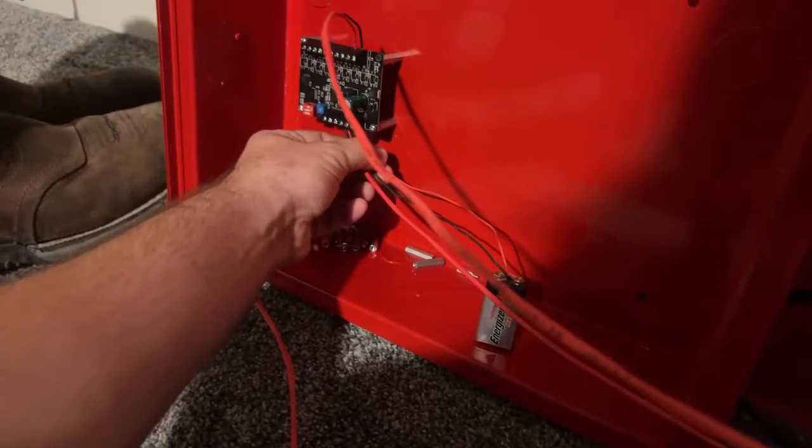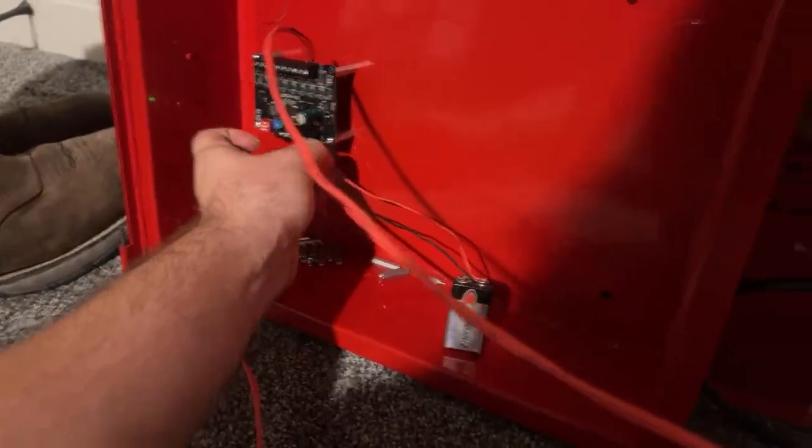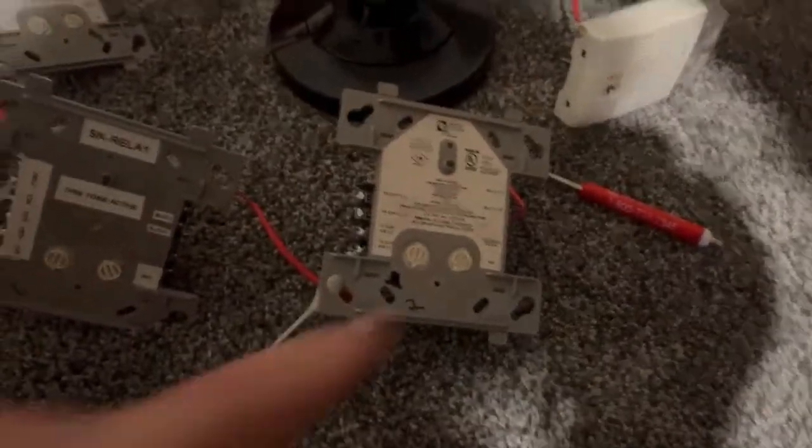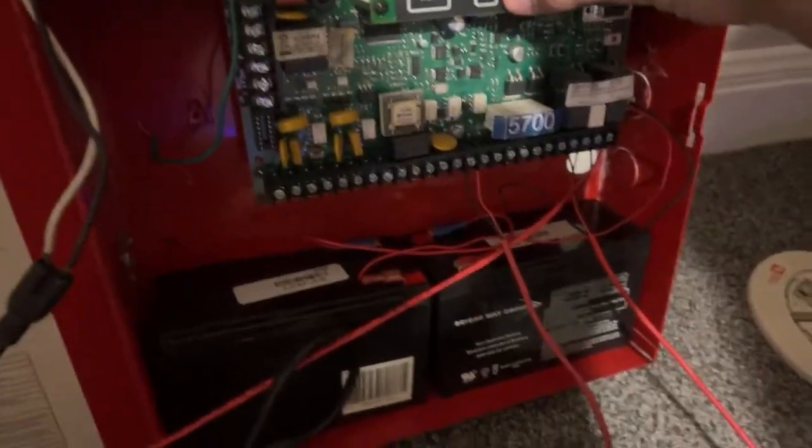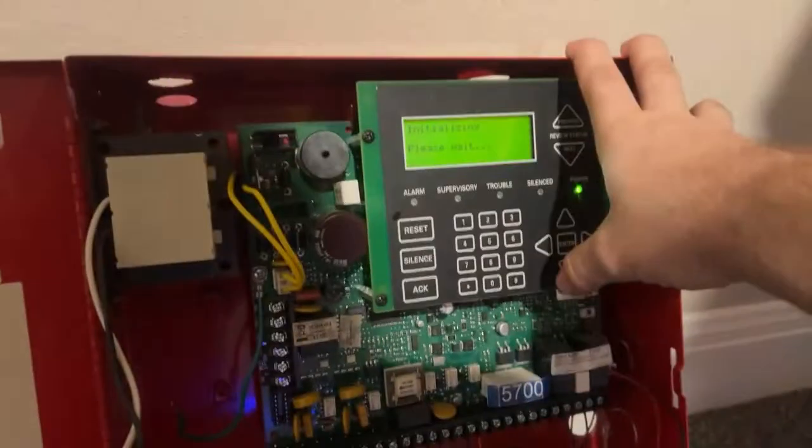Unfortunately, the alert strobe decided to activate, so that means we've got a little bit of a mapping issue with this, but other than that, it went pretty smooth, so I'll show you how to fix that. All right.